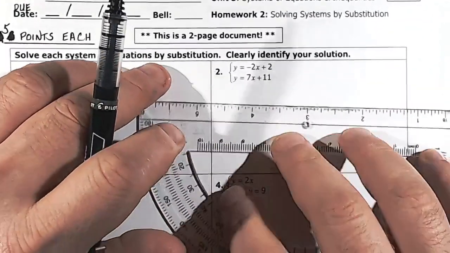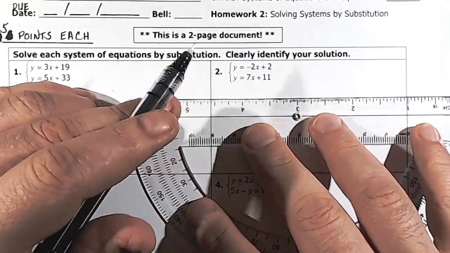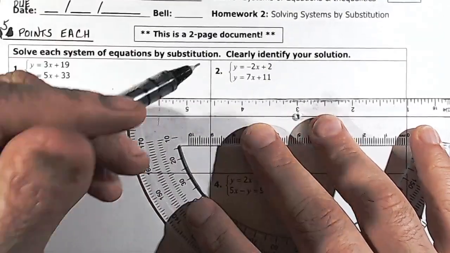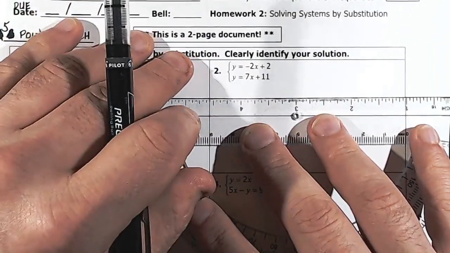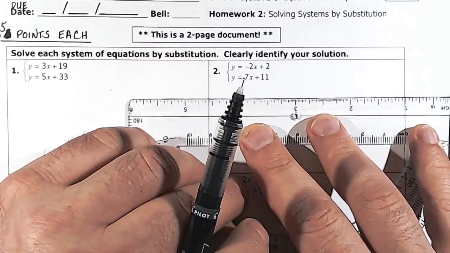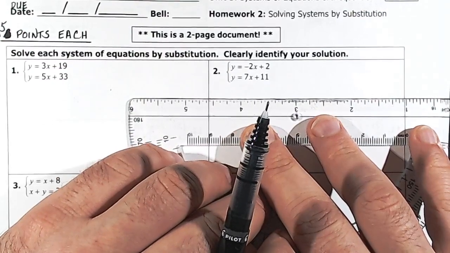You'll need a straight edge if you want to write clearly. I would recommend using a pencil. Now I'm going to use a pen so it shows up on this camera, but I would recommend a pencil in case you need to erase. All right, so we're going to start with number 2.